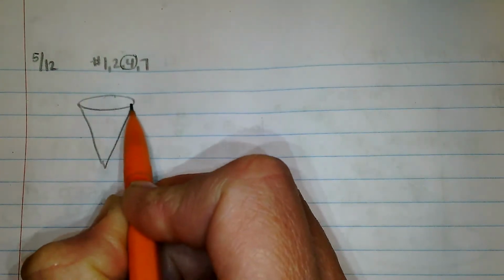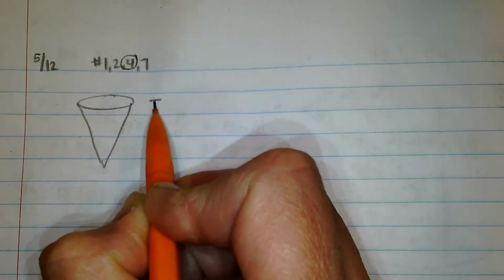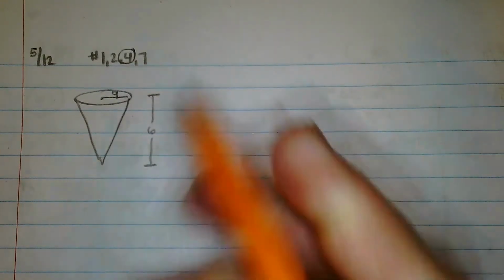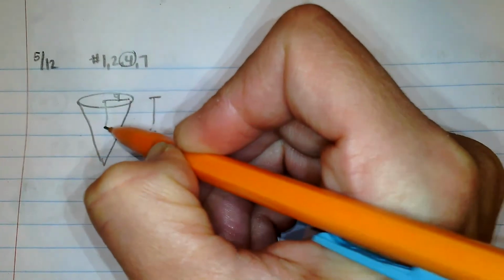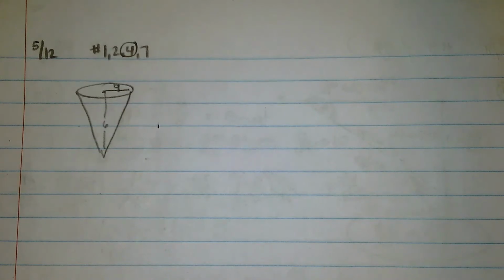So number 4 says a basin has the shape of an inverted cone with an altitude, which is going to be really the height of 6, and a radius at the top of 9. Okay, so I actually tend to like to draw these like this so that I can see that right triangle. So 9, 6. Water is running in at the constant rate of 3 cubic centimeters.